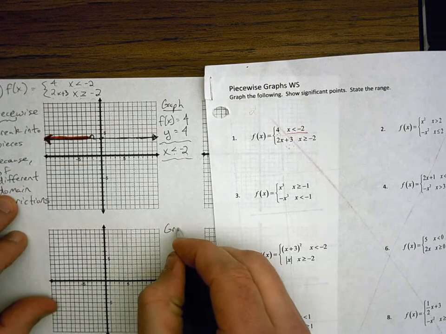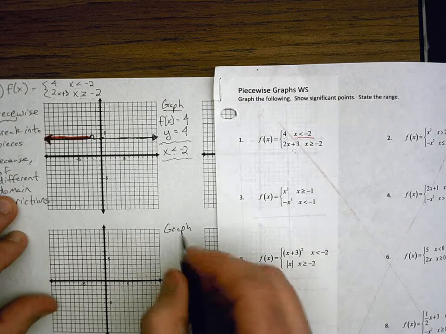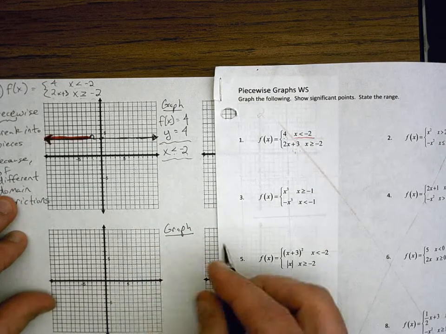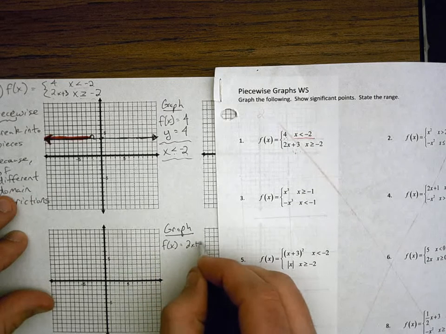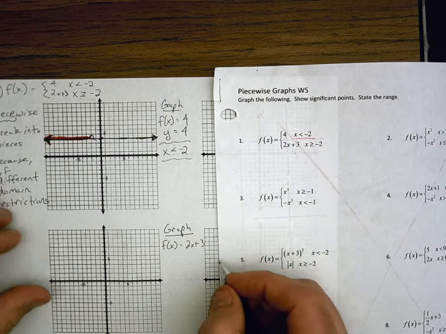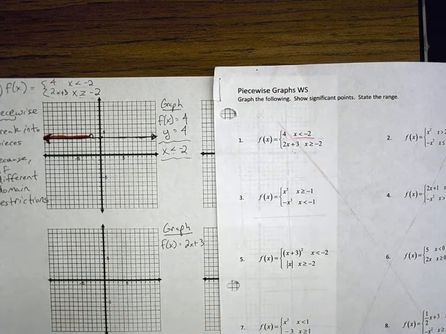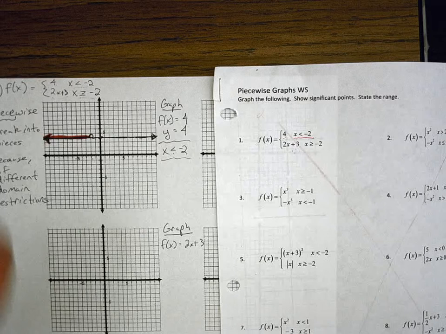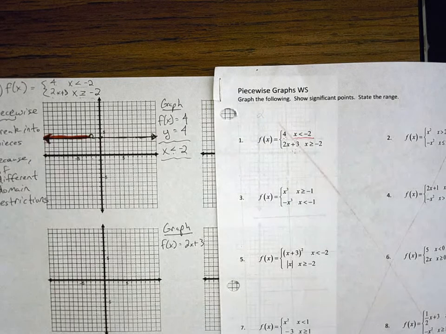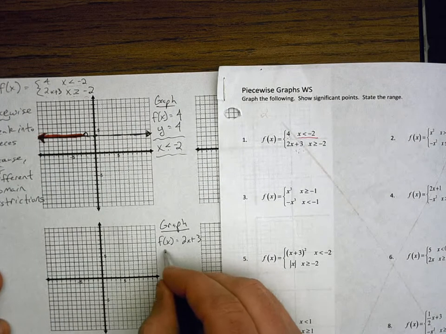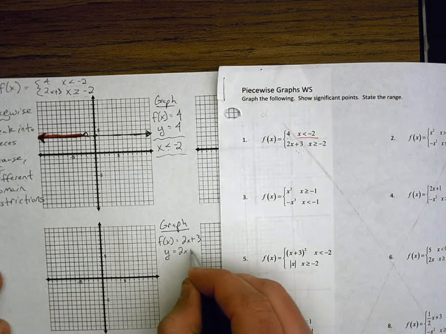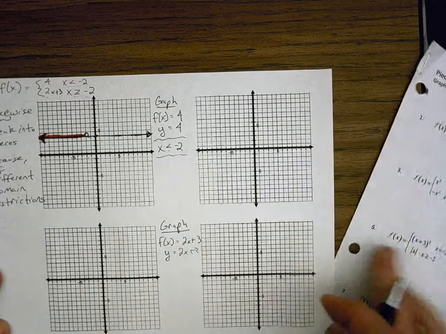Next, graph f of x equals 2x plus 3, not on the same graph. I'm going to do it on different graphs to show the process, and then you can do it on the same one if you'd like. I'm just trying to make it simple for everybody to be able to conceptually grasp what's going on. Okay? So this is, like I said before, y equals 2x plus 3. That's the same as f of x.